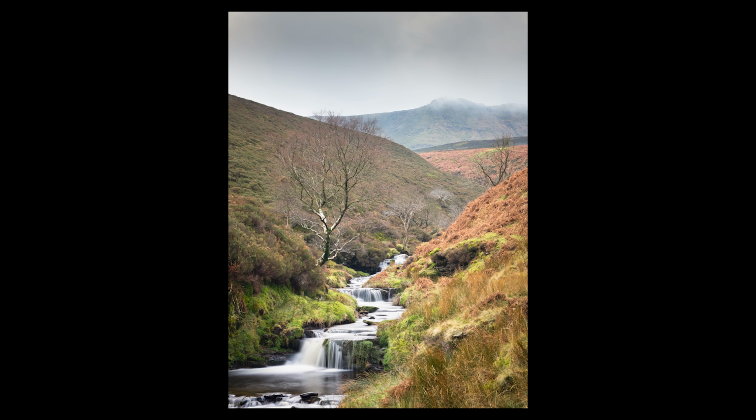I did actually use the rule of thirds overlay on the LCD on the back of the camera when I was composing this image. And as you can see, the tree in the left-hand corner here sits within that left-hand third. And then we've got the peak, which almost sits within that right-hand third at the top there. So compositionally, I managed to position this where I wanted it to be, which really helped the composition.